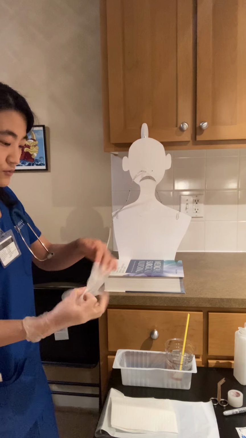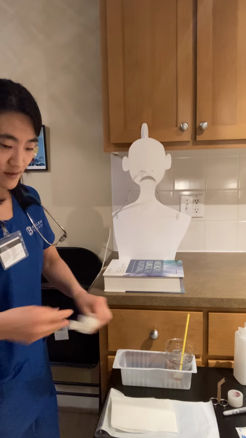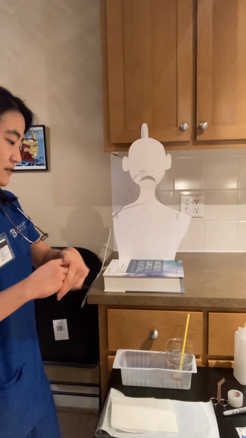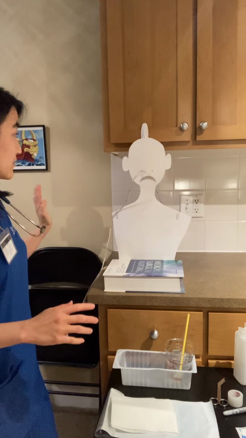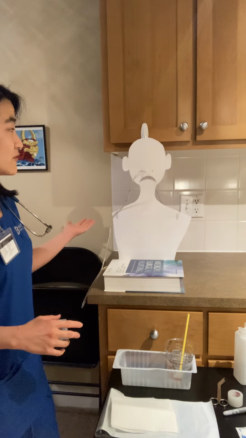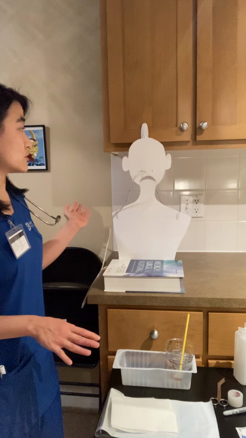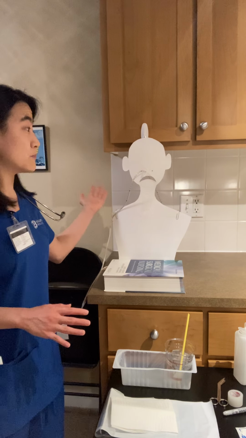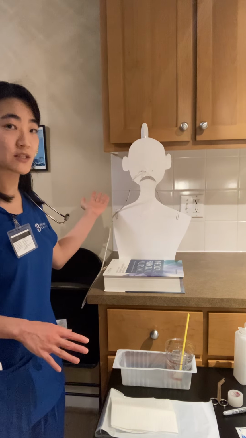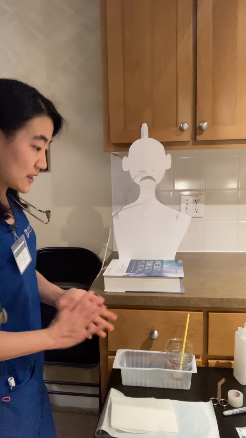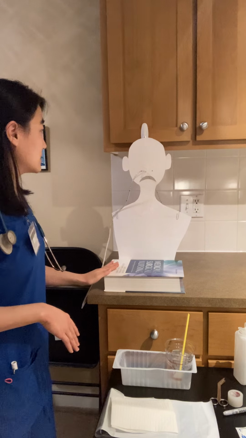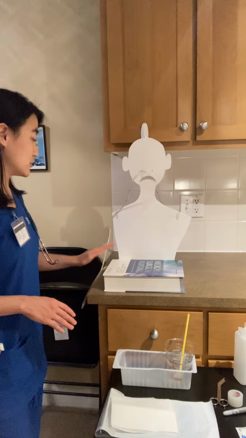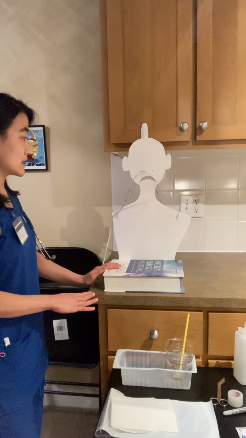And then I'm going to remove my gloves for my hand hygiene. And then if the patient wishes it, I'm going to lower the head of the bed. However, I am going to make sure that the head of the bed still stays above 30 degrees to decrease risk of aspiration. And then I'm just going to make sure that the patient is comfortable. All right, Mr. Nguyen, you're all set. Here's your call light. Let us know if you need anything.